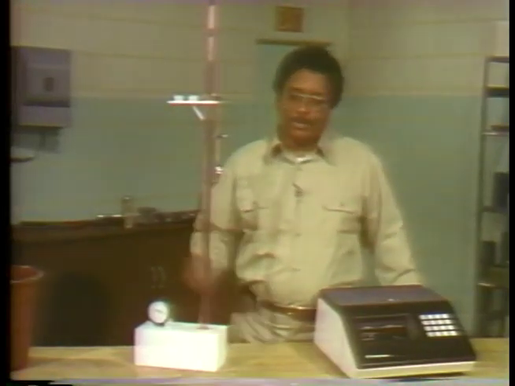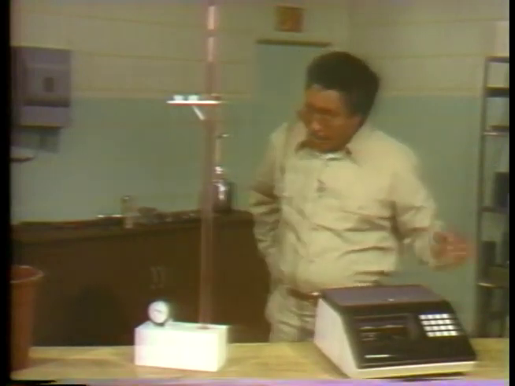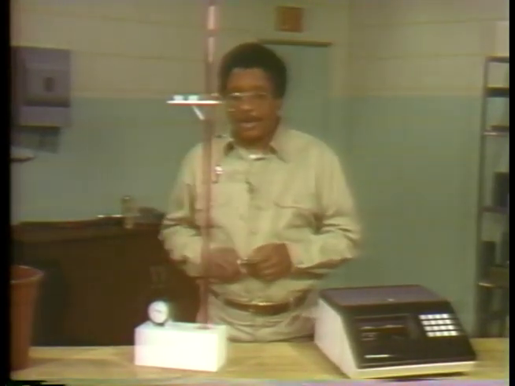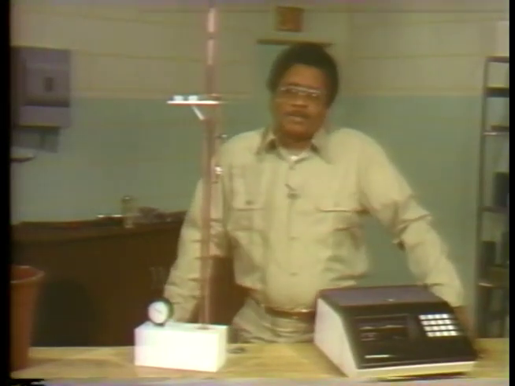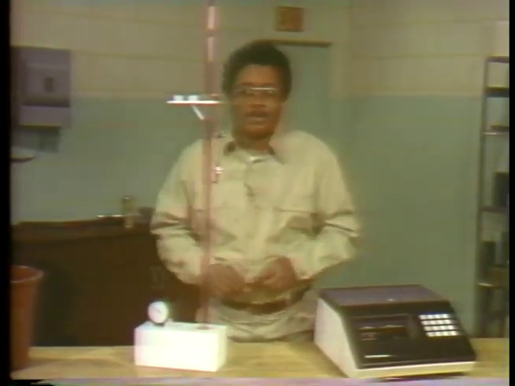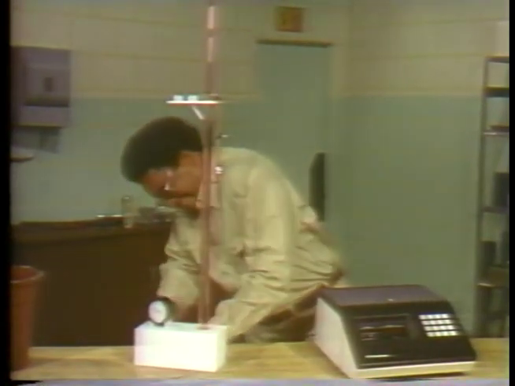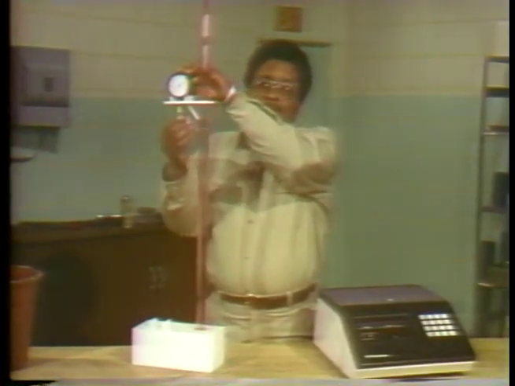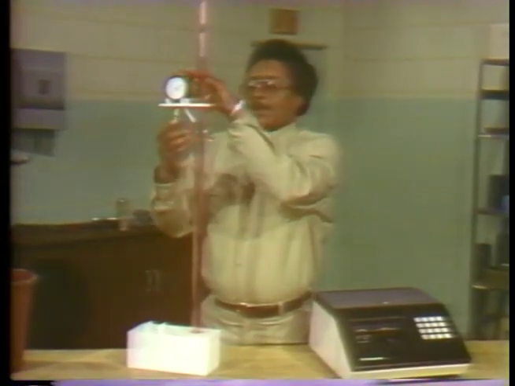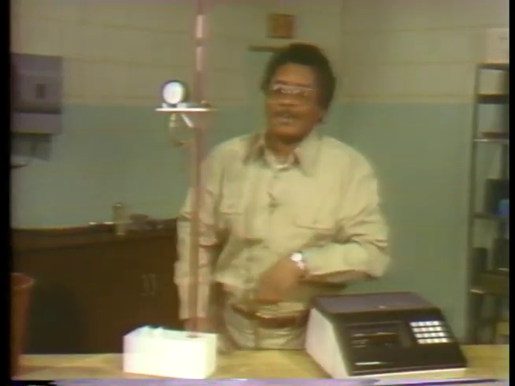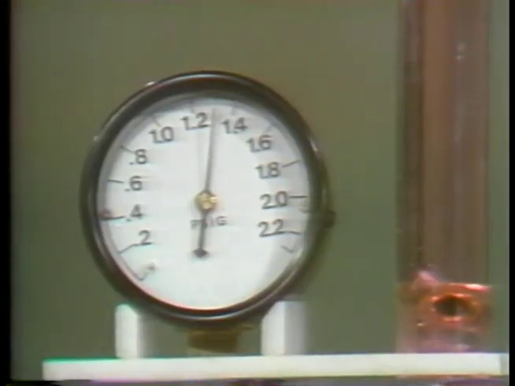Now, what about the pressure 2 feet from the bottom? What should it be? Well, I'm moving this gauge to a place 2 feet from the bottom. Let's see if we can figure this out. In a 5 foot column, there are 3 feet above the point that we're measuring. And 3 times 0.43 equals approximately 1.3 psi. The gauge at 2 feet above the bottom should read approximately 1.3 psi. And as you see, it does, just as we predicted.